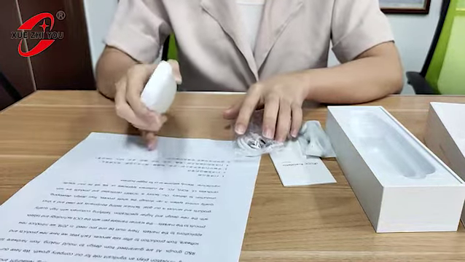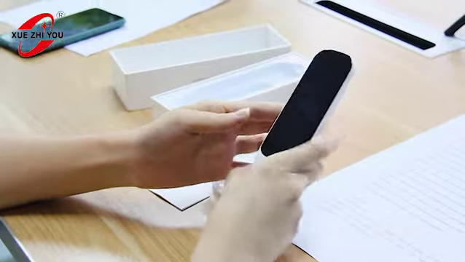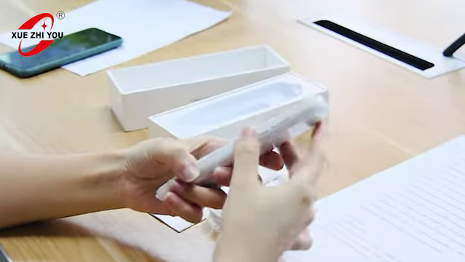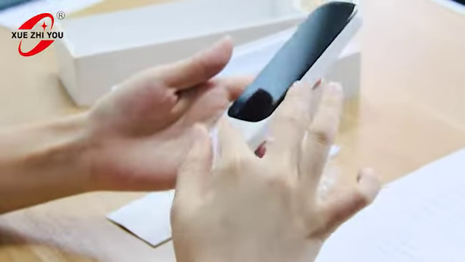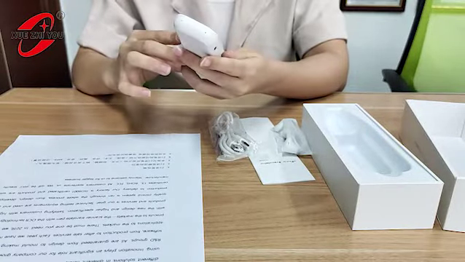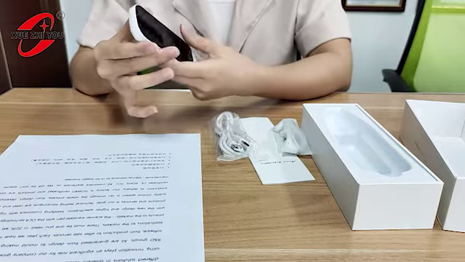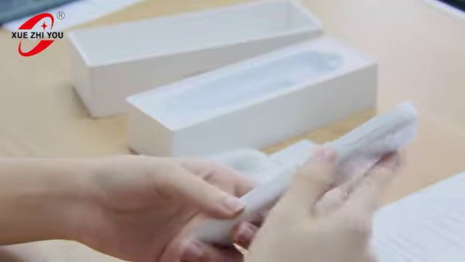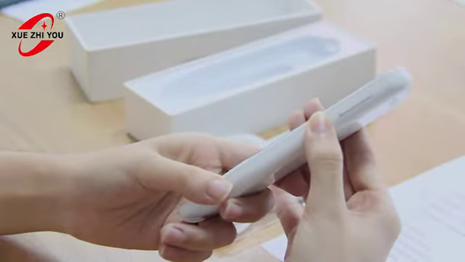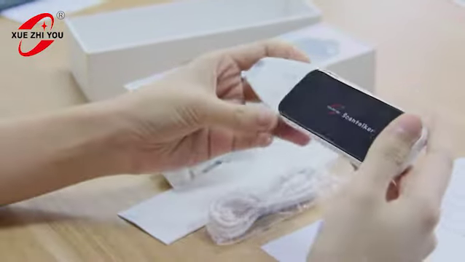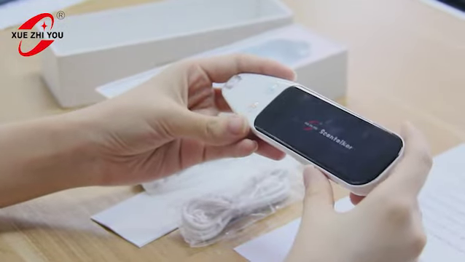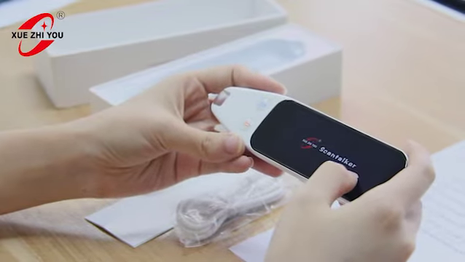And now, let's have a look. This is the Scan Translator pen, it's white. There are some buttons here. This is the power button. We click it, and then the Scan Translator is open. Scan Talker.